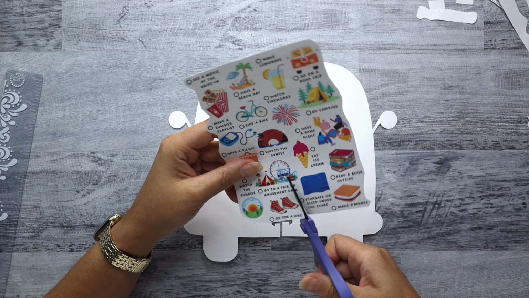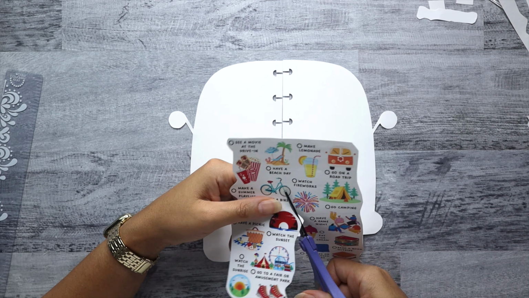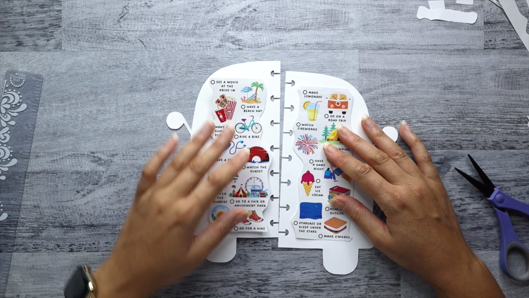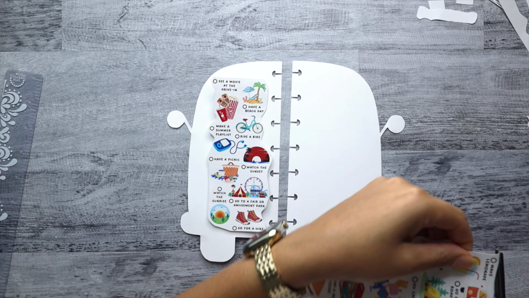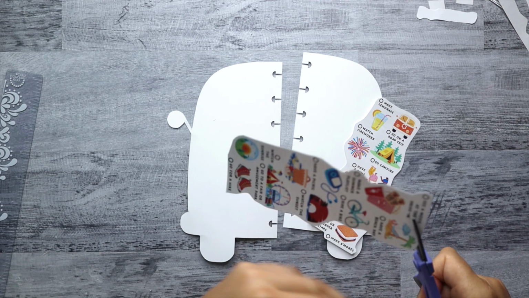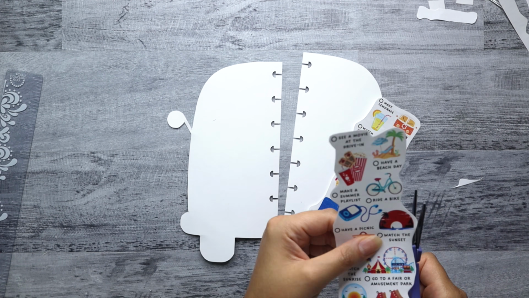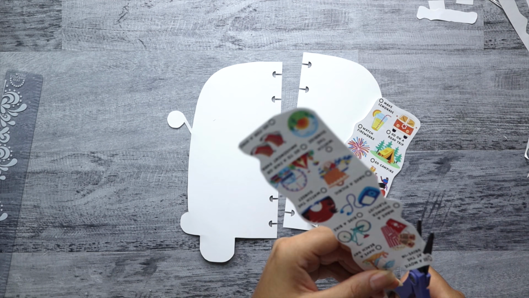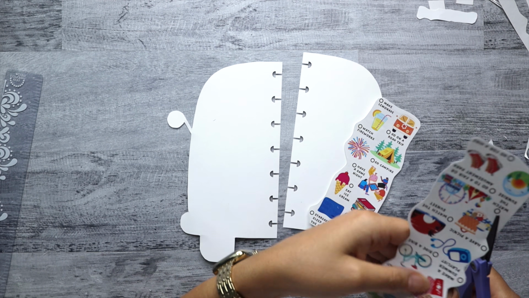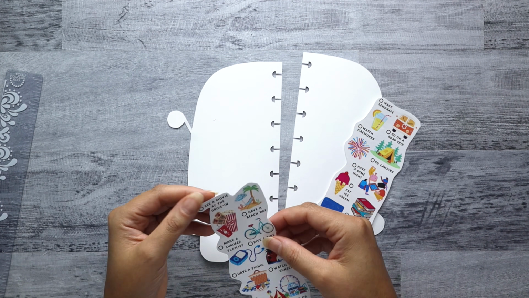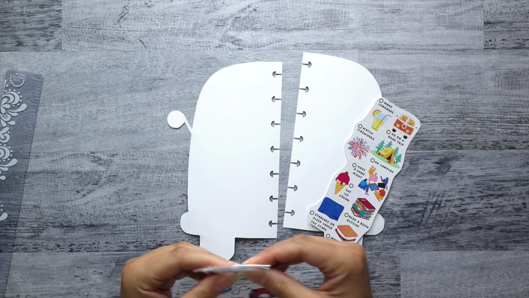So right now I just decided to cut the current summer bucket list that's already pre-set up on the page in half and use each column on both sides, really to simplify my life. So I'll go ahead and just lay that in. I did print the sheet at 50%. That way I could get enough of these stickers on the back and not have to worry about things being too big or trying to shove things in. And I think that worked out really nicely.